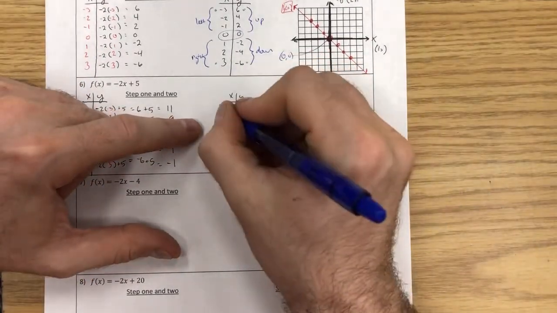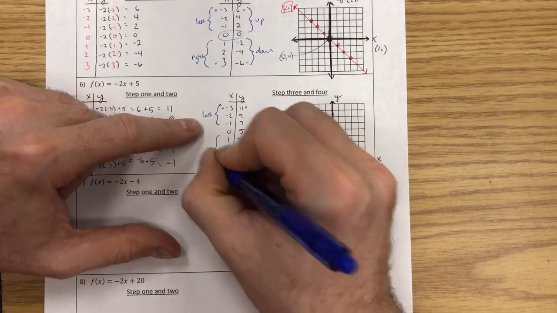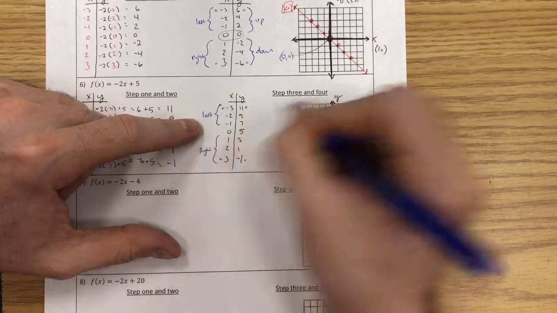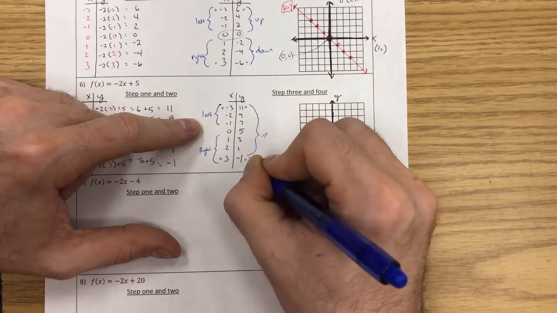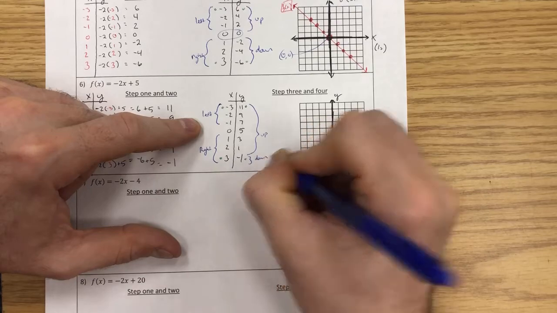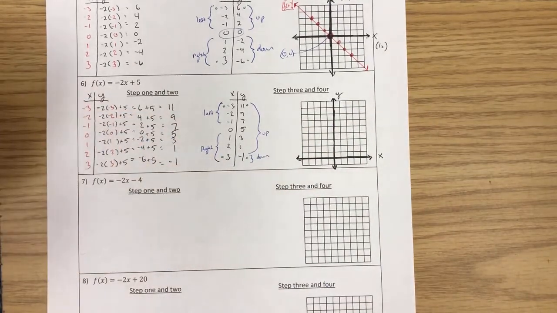And let's take a look. We remember that -x means left, positive x means right, positive y means up, and the negative y means down. So we see most of the graph is going up, a little tiny piece of it's going down.